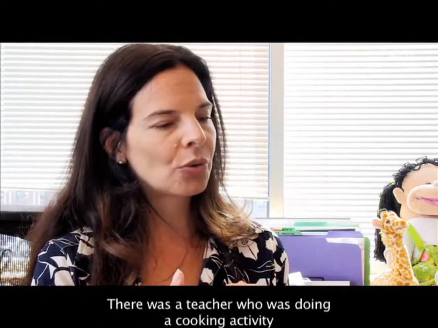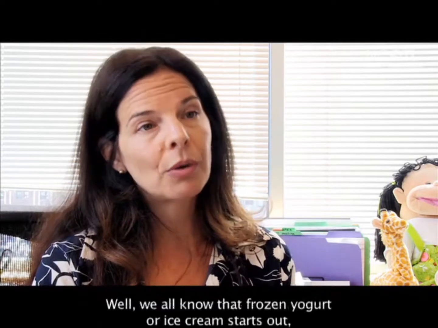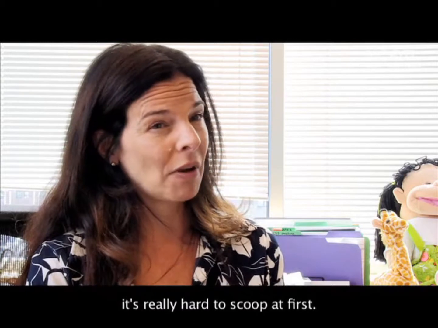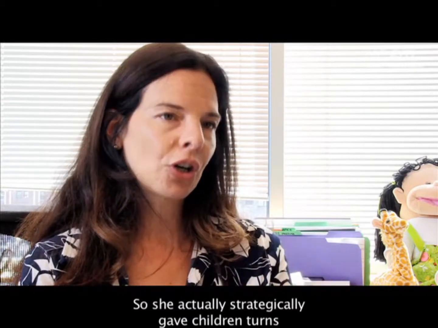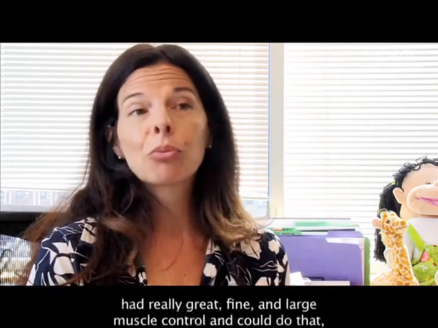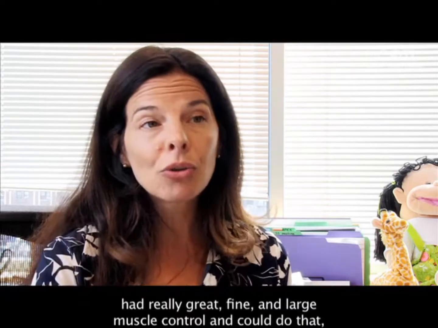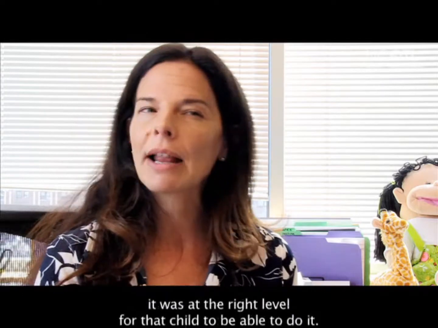There was a teacher who was doing a cooking activity using some frozen yogurt. Well, we all know that frozen yogurt or ice cream is really hard to scoop at first. So she strategically gave children turns in which the first child scooping had really great fine and large muscle control and could do that even though it was exerting some effort. It was at the right level for that child.